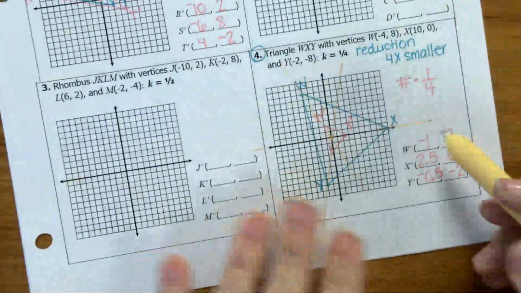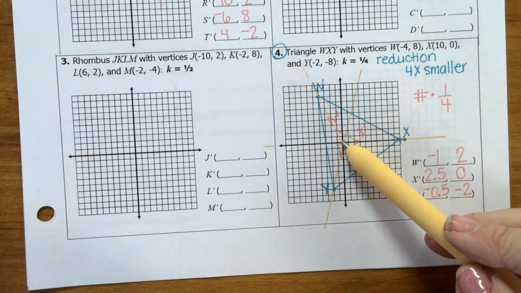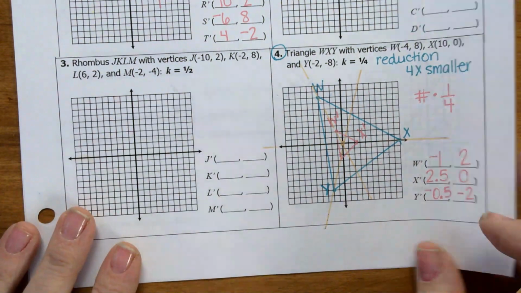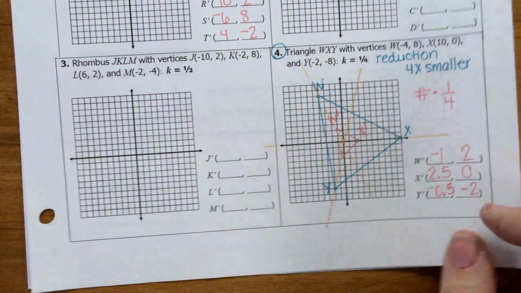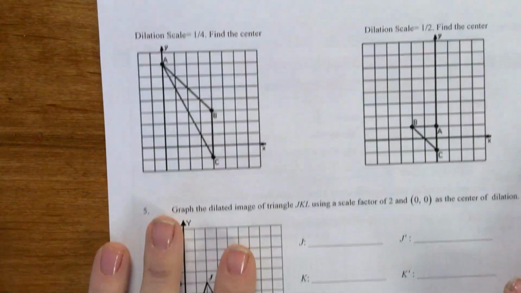And when you do that, see how all of them converge on 0, 0? Okay, so I know I have it graphed correctly. That's something I like to check, because sometimes I get in a hurry and I put it in the wrong spot, right? Okay, that's the basics. Now we're going to come over here, this next page.